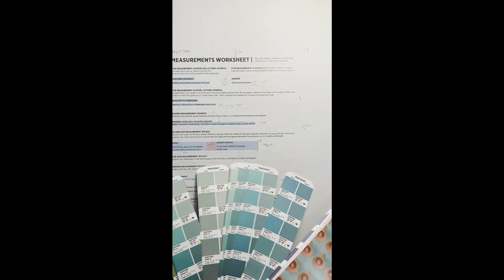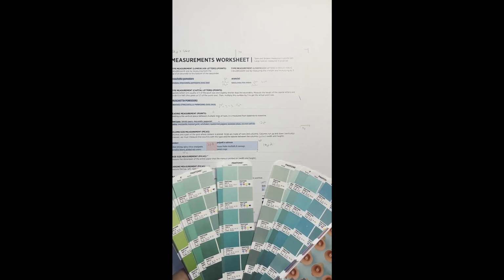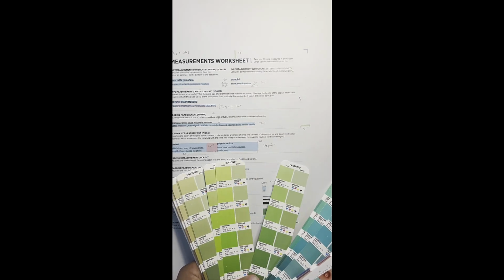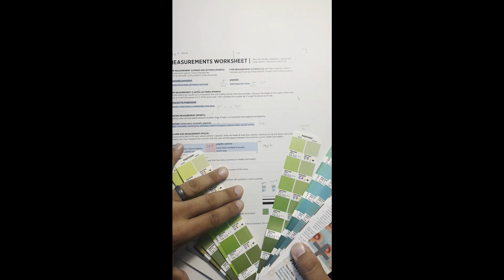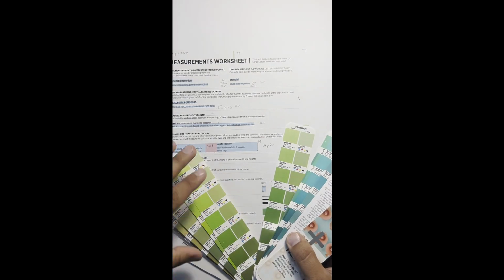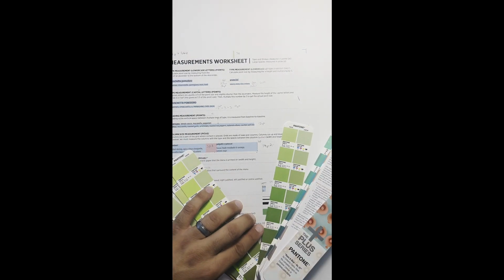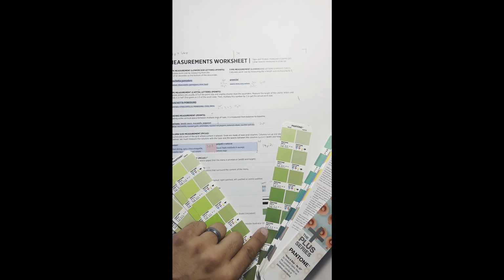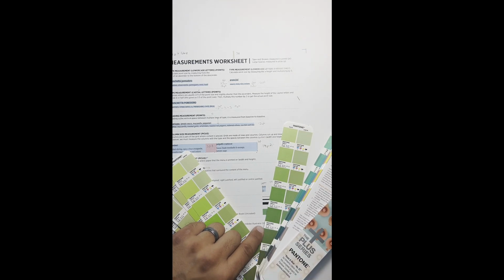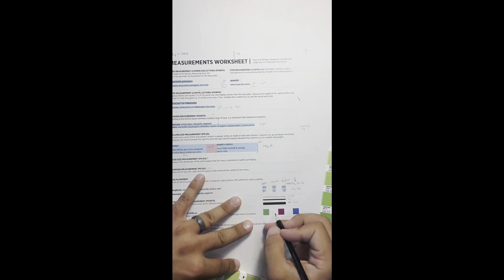So as I go to that green, I start to see I'm kind of off a little bit. I'm getting a little closer when I go here. Okay, maybe a little darker. Maybe I need to go darker. That's pretty close. I'm actually just going to write it down. I know I can go darker, but I'm just going to write down the code, which is 369U. Now I know 369U is the code, and the U means it's from the uncoated book. If it were from the coated book, that would be a C.